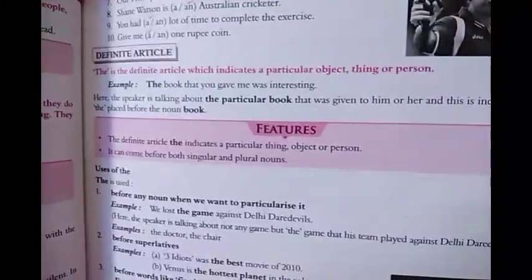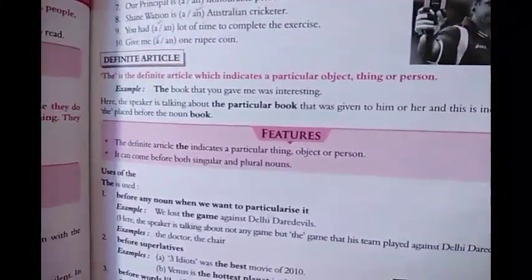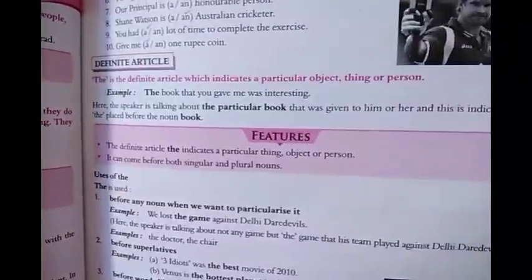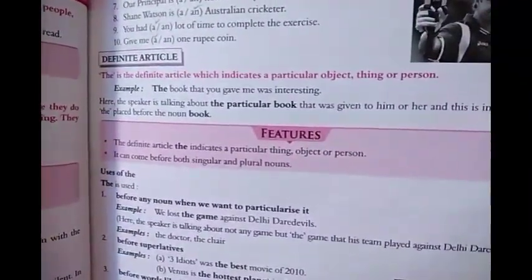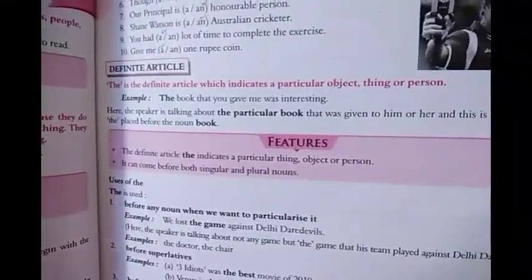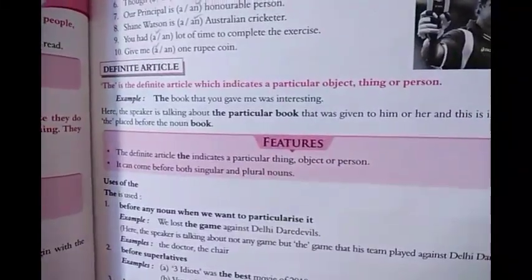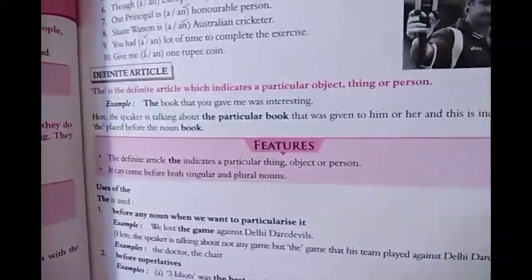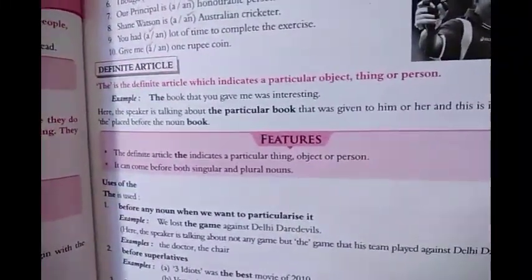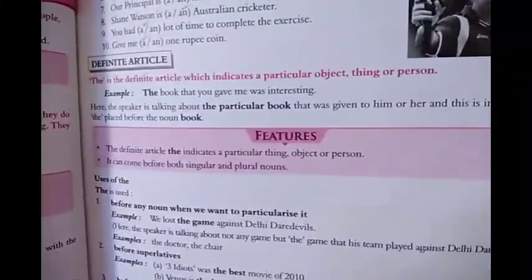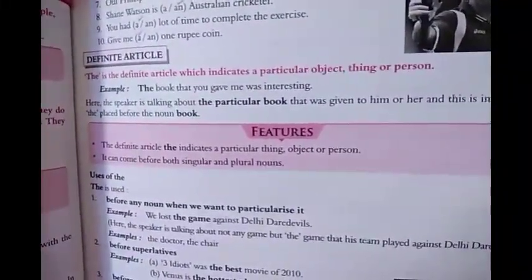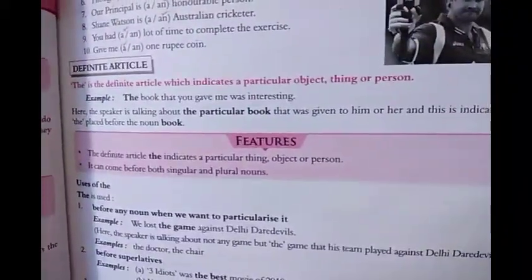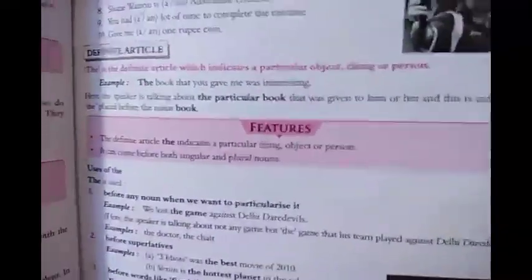Now coming to the next article, that is the definite article. Now A and AN, they come under which category, which type? Indefinite article, whereas THE comes under definite article, and THE is used to indicate a particular object, thing or person. Unlike A and AN, which are used to point out any people, any animal or any places, THE is used particularly. For example, the book that you gave me was interesting. It indicates that particular book which the person has given was interesting. Okay, this is how the definite article THE is used.